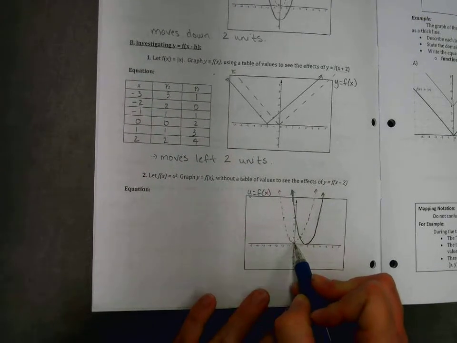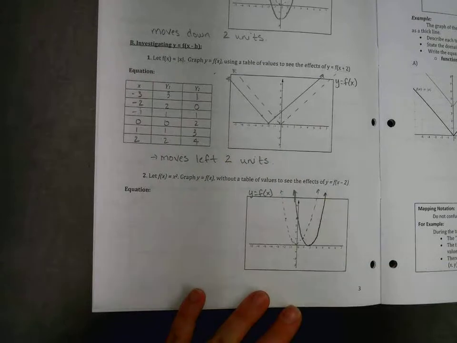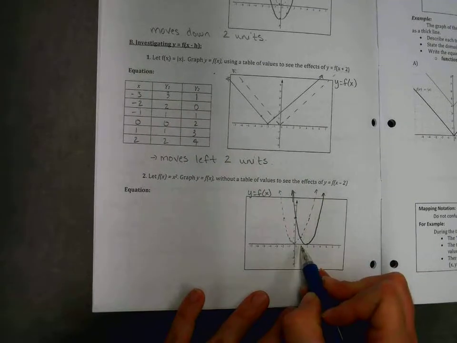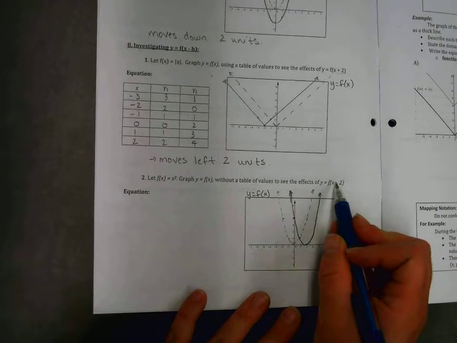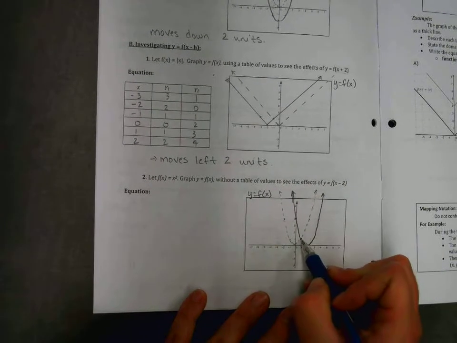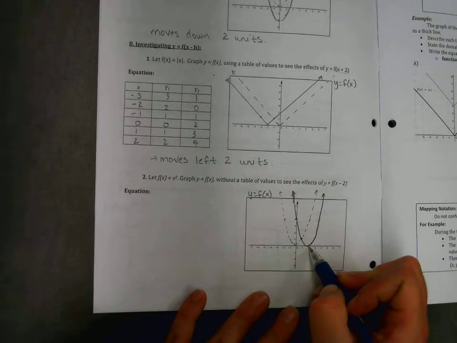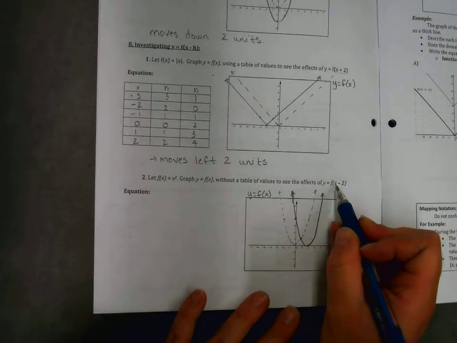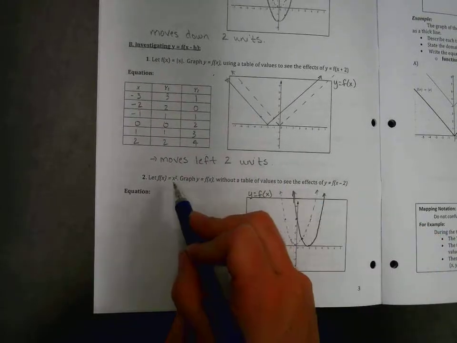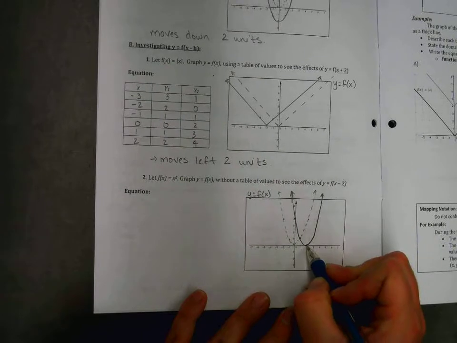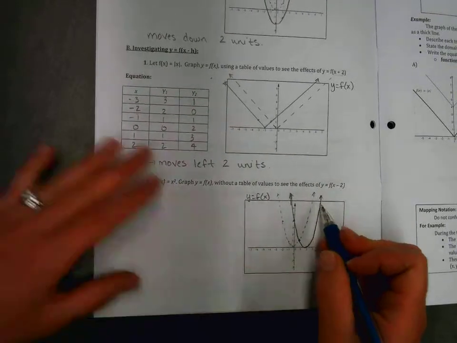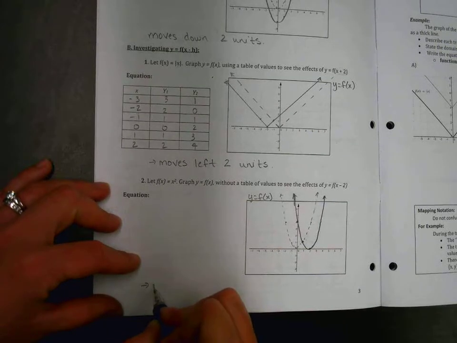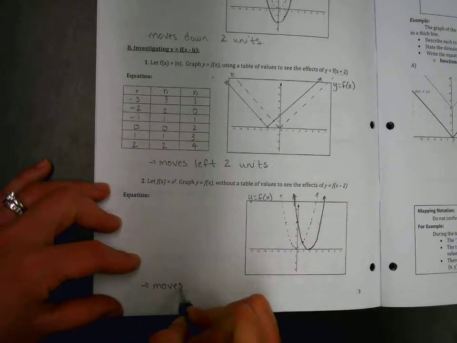So when x is 0, y should be 4. Okay? At this point here, when x is 1, 1 minus 2 is negative 1, squared would give me 1, which is this point here. When x is 2, 2 minus 2 would give me 0, and then I'm going to square that, which would give me 0, and so on. So as we can see, this graph moves right.